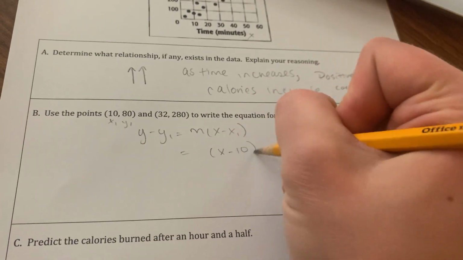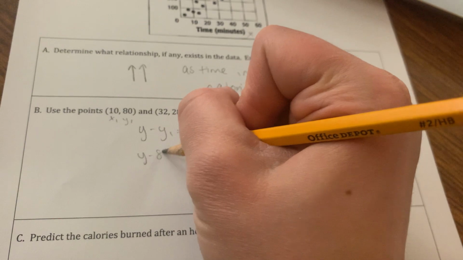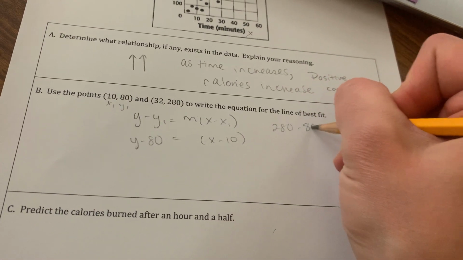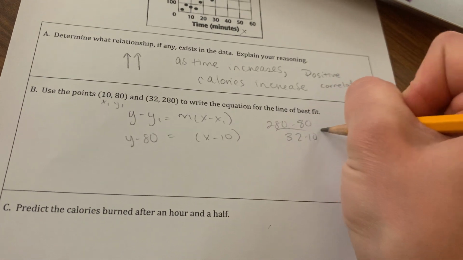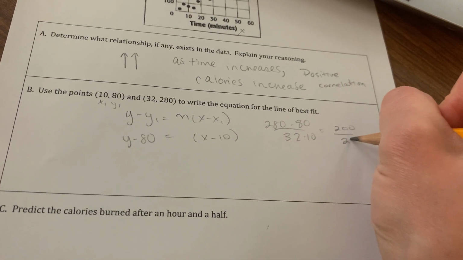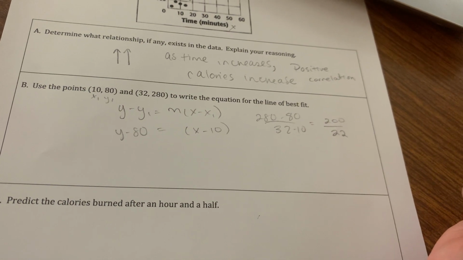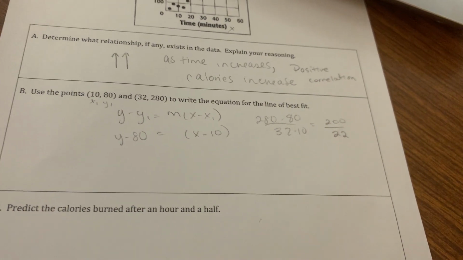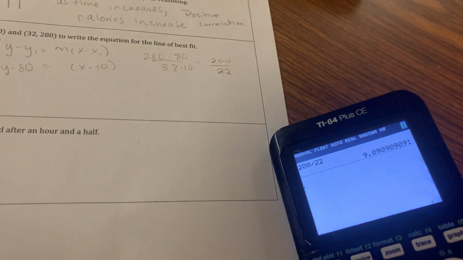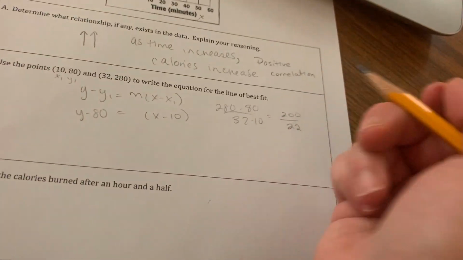It doesn't matter. And your slope would be 280 minus 80 over 32 minus 10, which is going to be 200 over 22. Okay, so you can leave it as 200 over 22, or you could put it as a decimal, but that wouldn't be as accurate. So just leave it as 200 over 22.